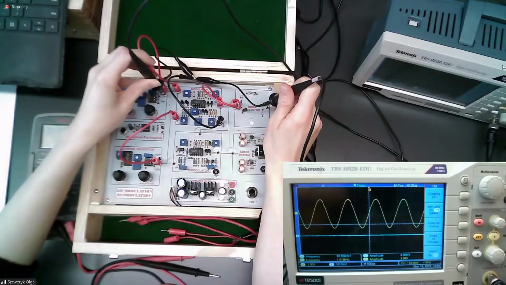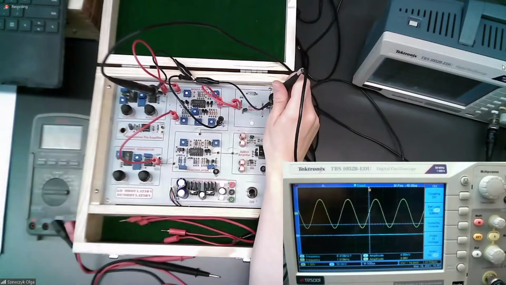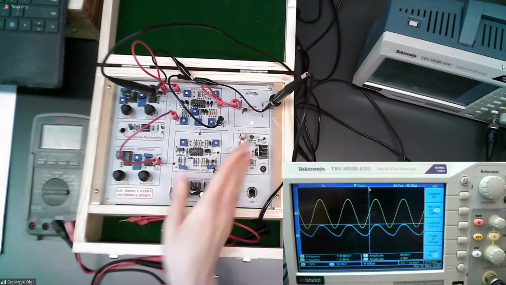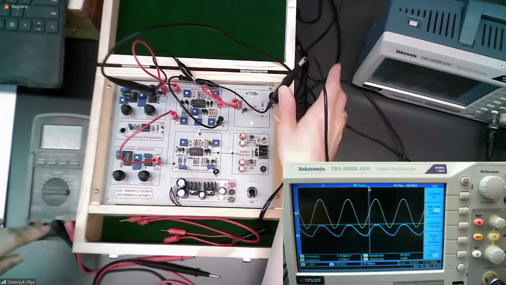So again, we have a sine wave here and the diode detector output. The blue line is the diode detector output signal. And as you see, it looks very similar to the demodulator output. So it works like that. The diode detector is just the simplest type of demodulator. Okay.